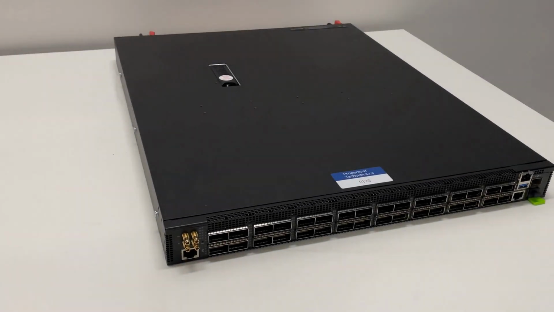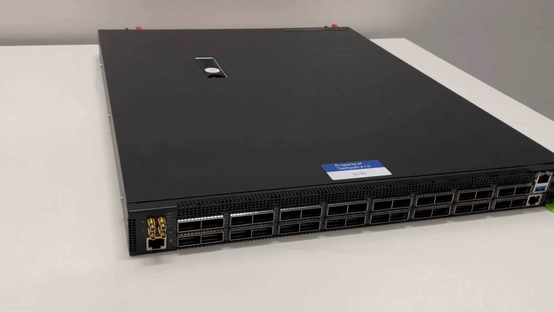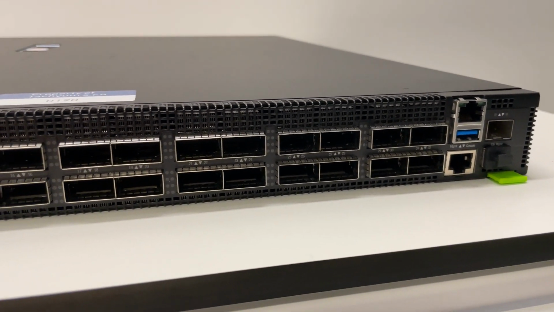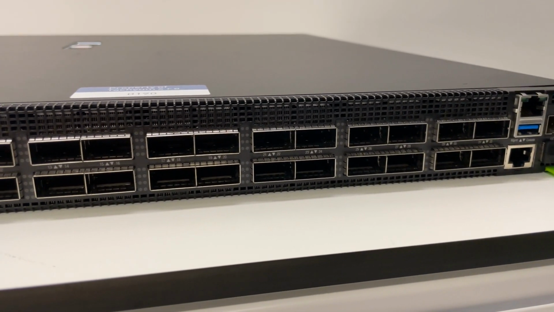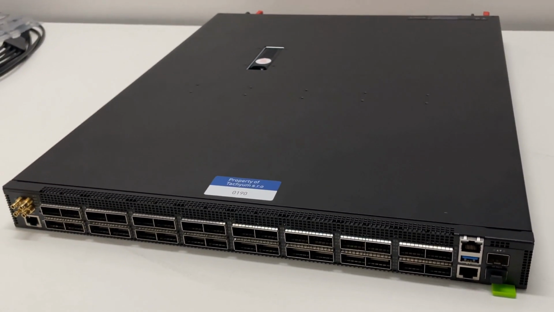What we have here is a 32-port edge-core switch powered by a Broadcom Tomahawk 3 chip. Every port is operating at 400 gigabits per second. That's 400 times the speed of common office networks. And our servers are interconnected using these superfast switches.